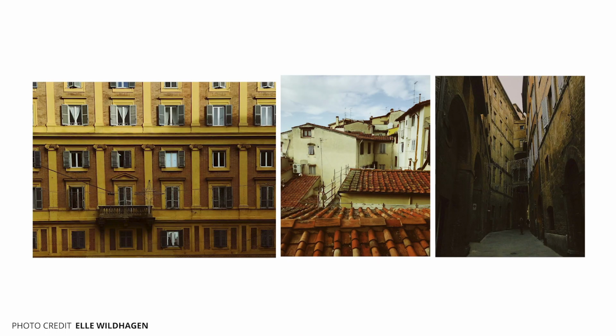A bigger creative challenge is to find patterns in your scenes that aren't just a pattern on a surface. In these three images Ellie took in Rome, you can see all the patterns that abound in these scenes, from the windows to the roof tiles to the lines that make up the various levels of the buildings.